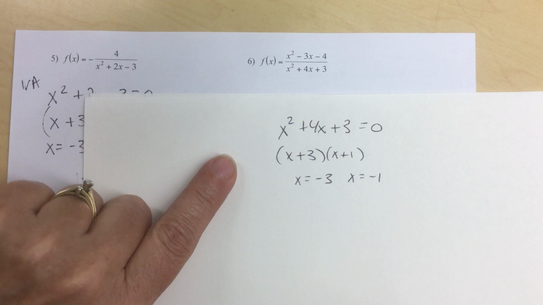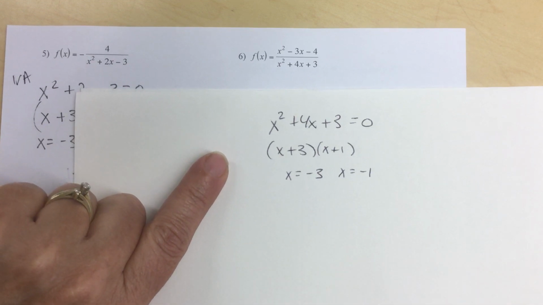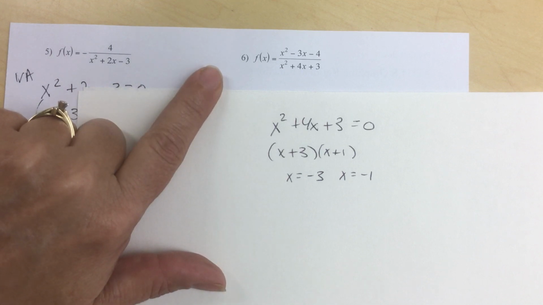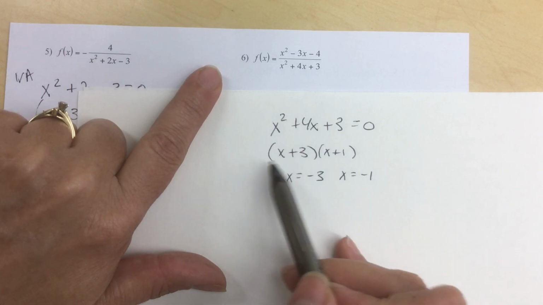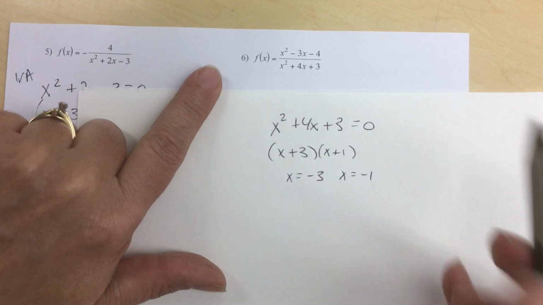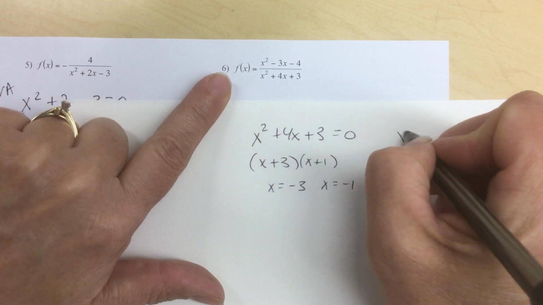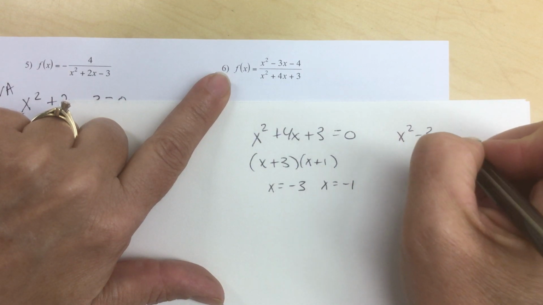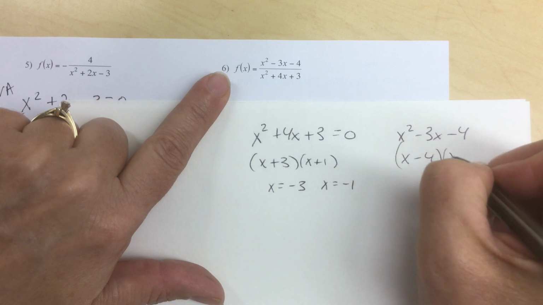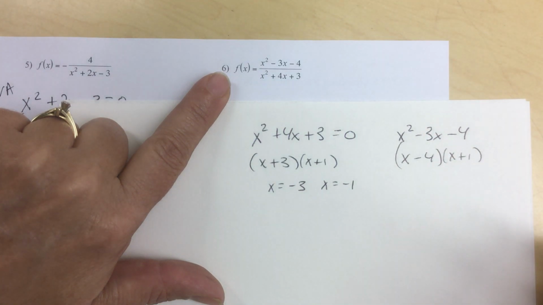Now, something in the other ones that we've done so far today we didn't have to worry about, because the top didn't factor much. We need to factor the top and make sure that we don't have something that will cancel out, because that will turn these asymptotes into holes, okay? So our numerator is x squared minus 3x minus 4, and that factors into (x minus 4)(x plus 1).